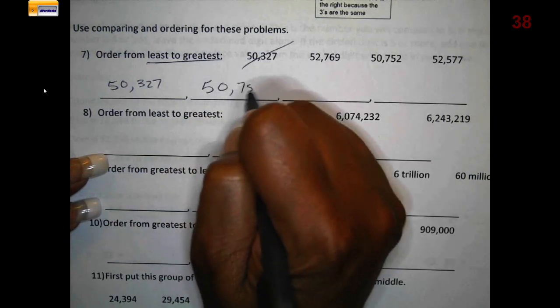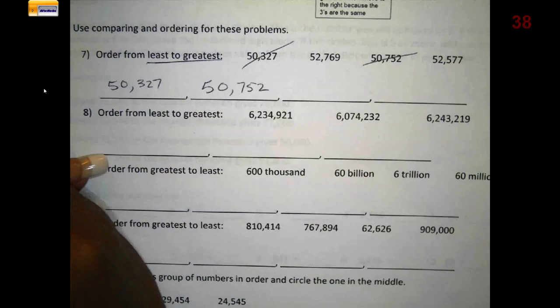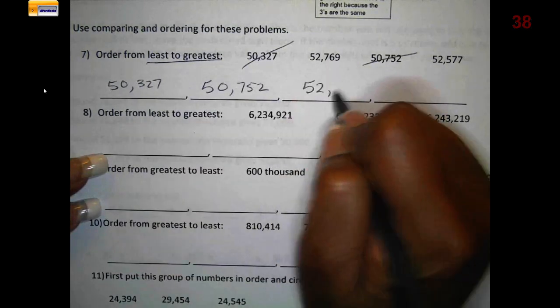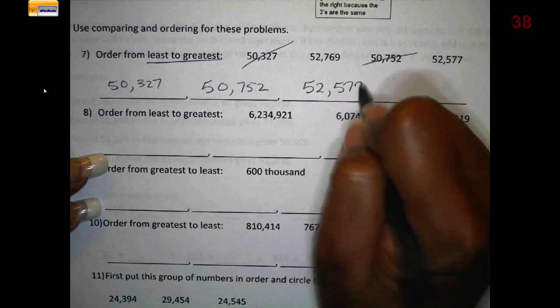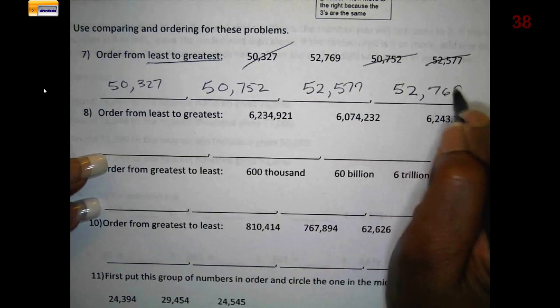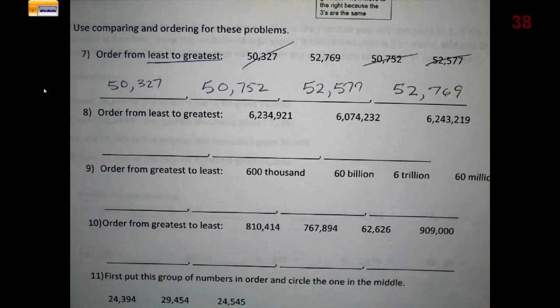50,752. I'm going to cross that out. And then what's next? 52,577. And then last but not least is 52,769. So you're going to put those in order based on what the question says. Some of them are least to greatest, some of them are greatest to least.